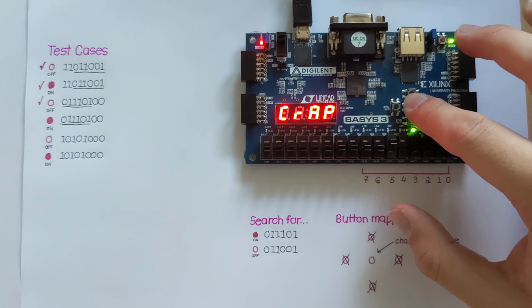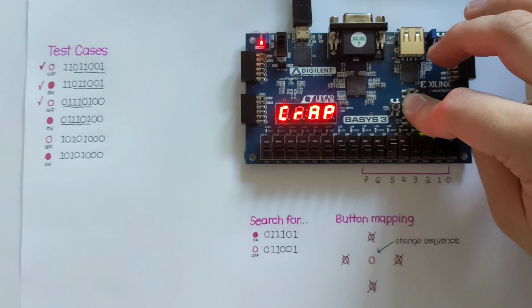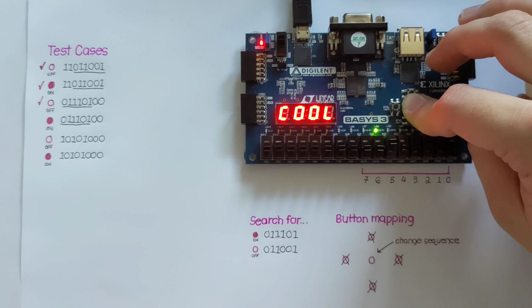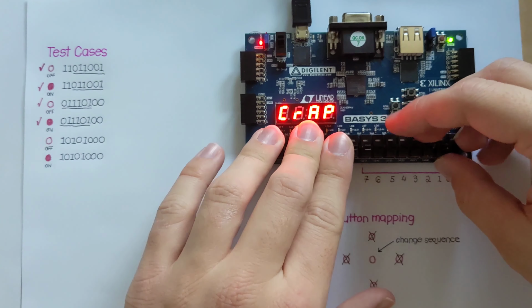But now if I hold the button on, we're going to see it eventually will say "cool". It probably just has to go through one more time because I hit it too late. But yep, there we go. It's "cool". This is a cool sequence because it found the one that it's looking for when the button is turned on.